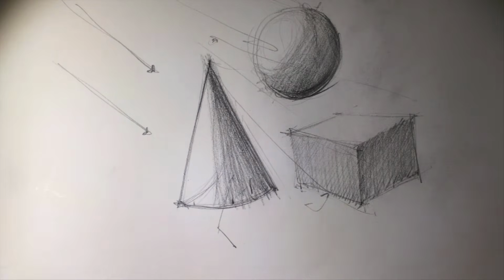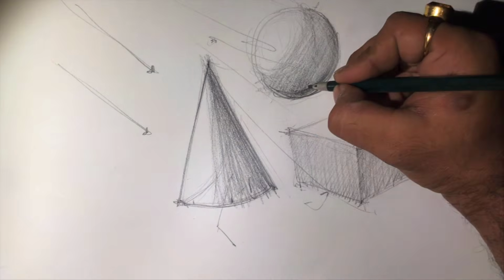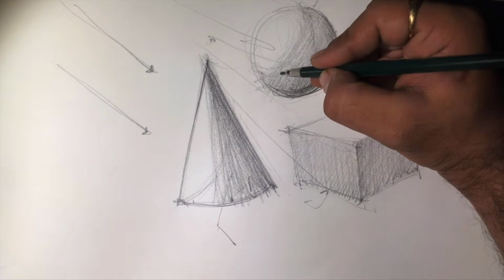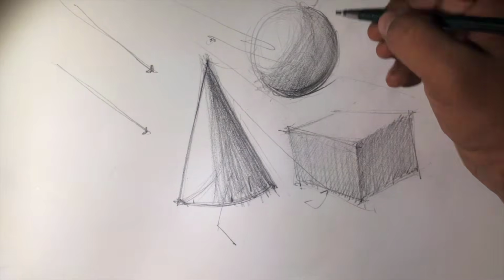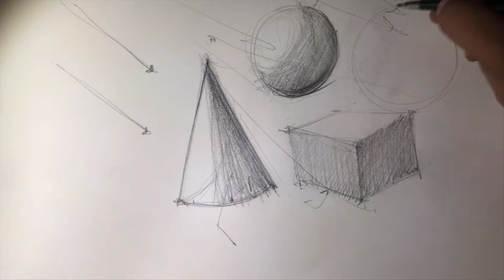In case of a sphere, it's important to understand that never will a sphere be directly facing towards you or away from you.